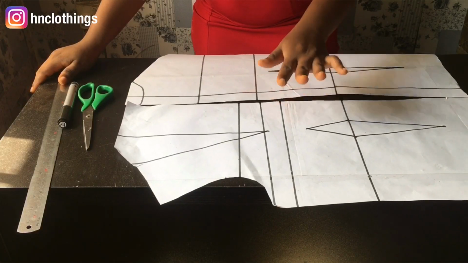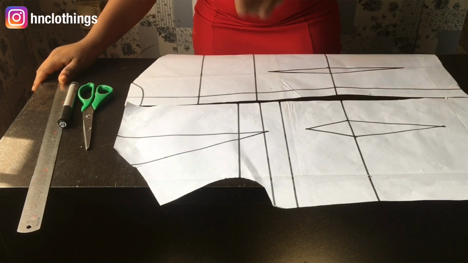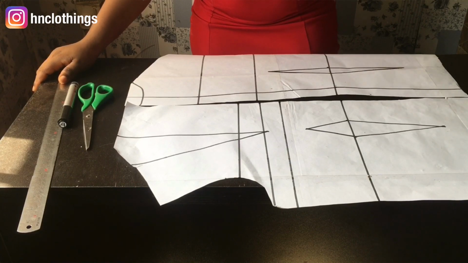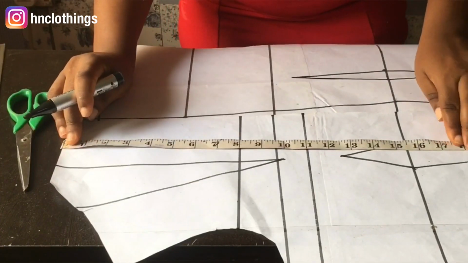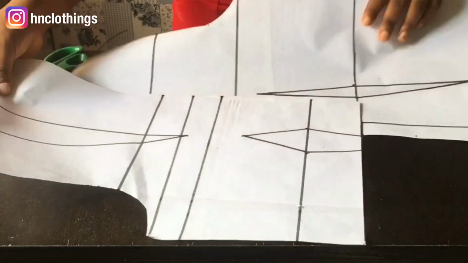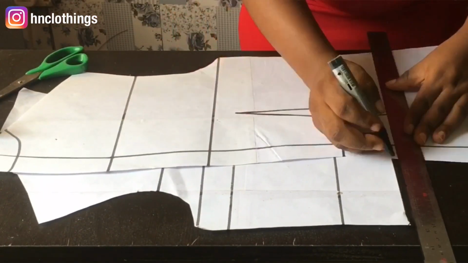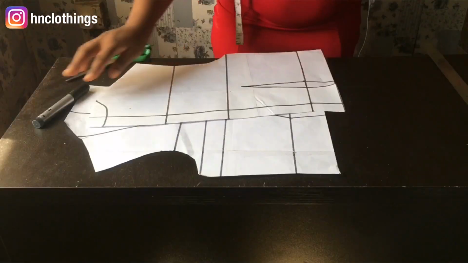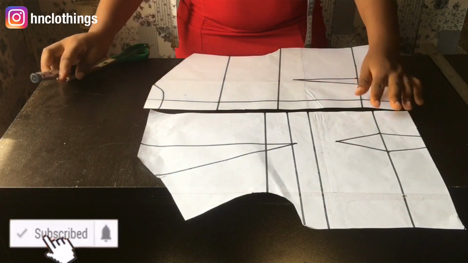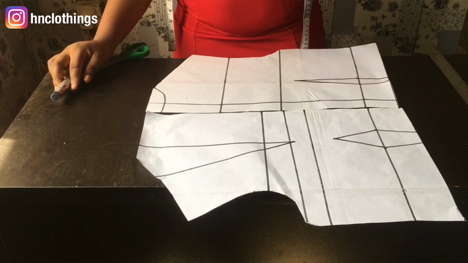This is my full basic bodice pattern up to the blouse length, but I'm going to be measuring and cutting just by the half length. So let's quickly do that before we move on. I'll measure 18 inches here. Okay, so I have my front and my back to the half length. I'm going to cut more because we're going to be looking at different illusion necklines.